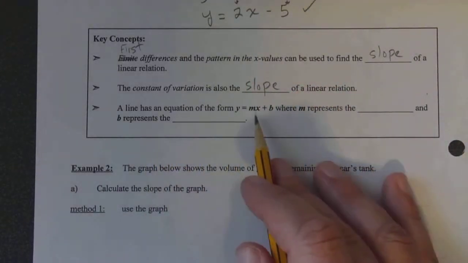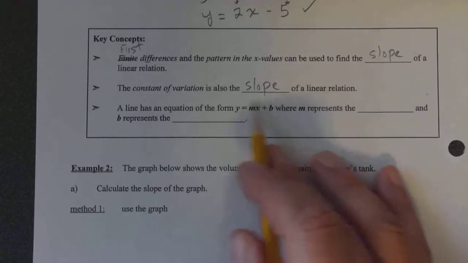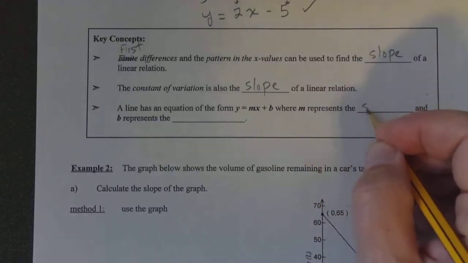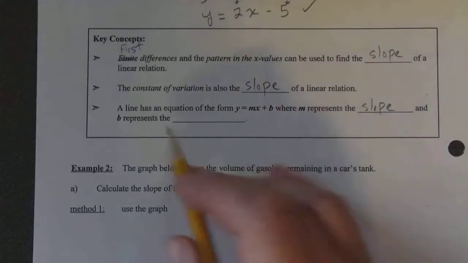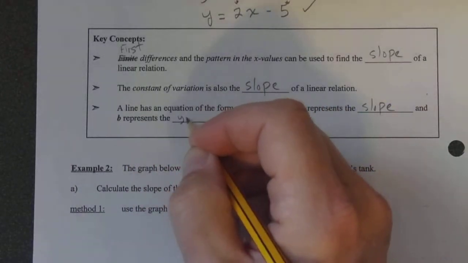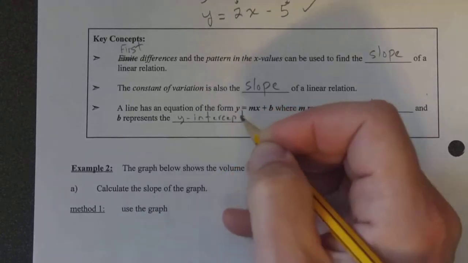A line has an equation in the form of y is equal to mx plus b. You're going to hear us say that a lot, where m represents the slope and b represents the y-intercept. Okay?